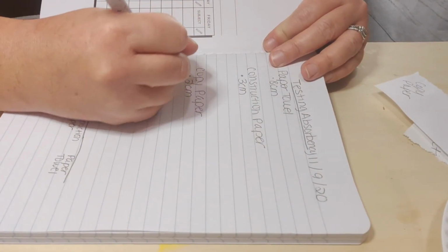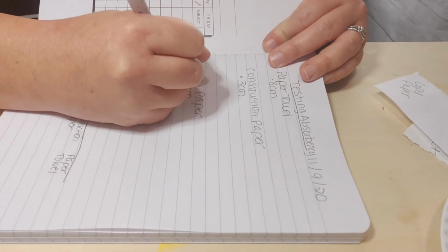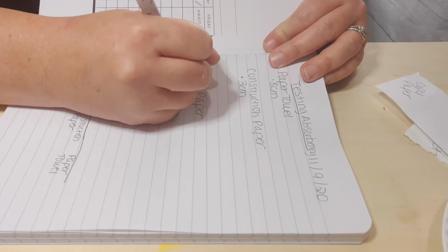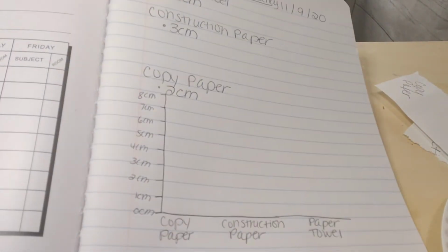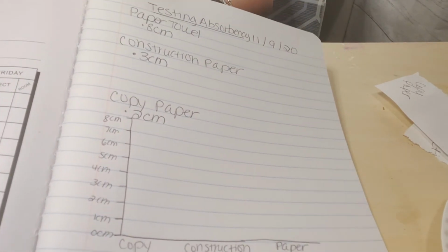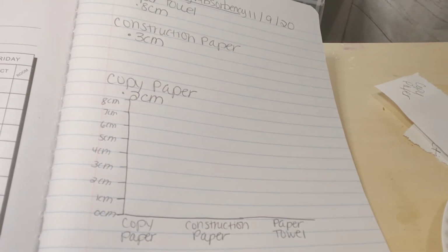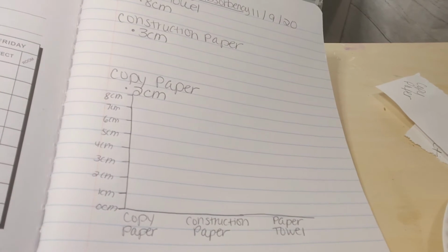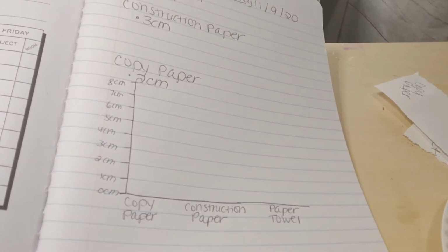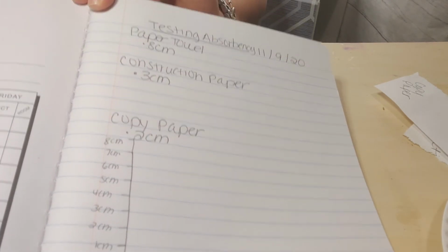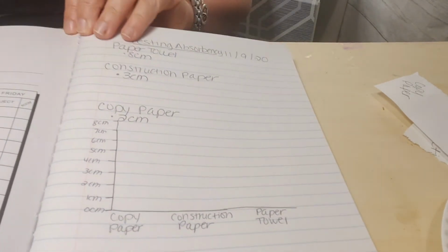I want to make sure that I have enough to show all of my measurements, all of my data that I found out. Okay, so I went up to 8 centimeters. So again, this is just a little sketch graph, okay, not fancy, it's not perfect, my line is not perfect, but I'm kind of sketching out to see if I can decide which one is the most, which one is in the middle, and which one is the least. So let's try that out.